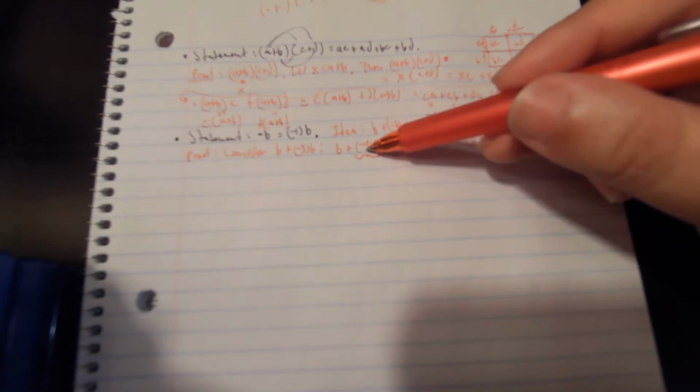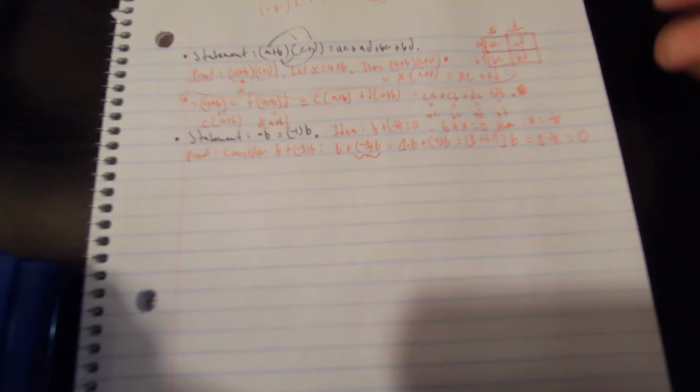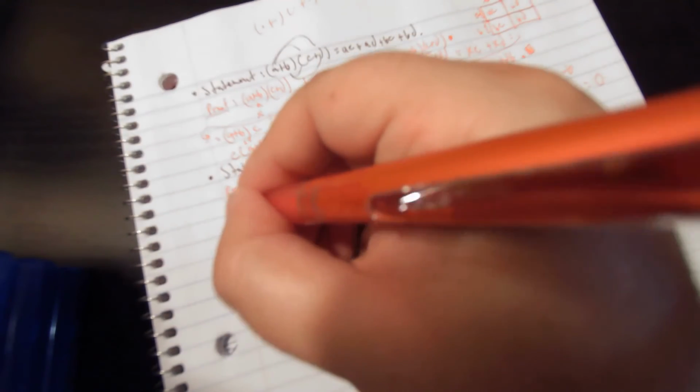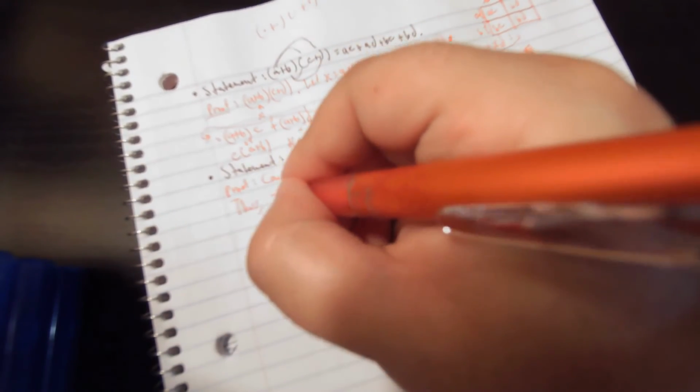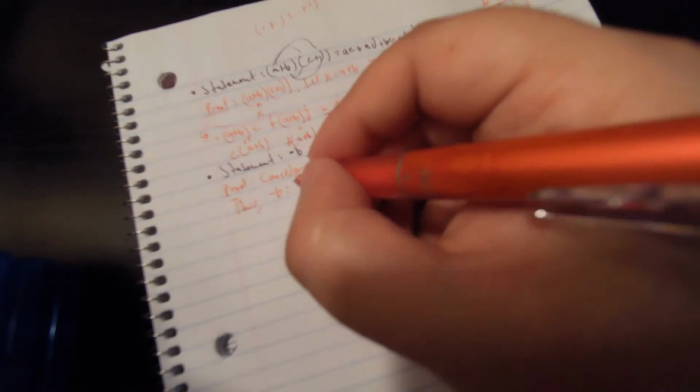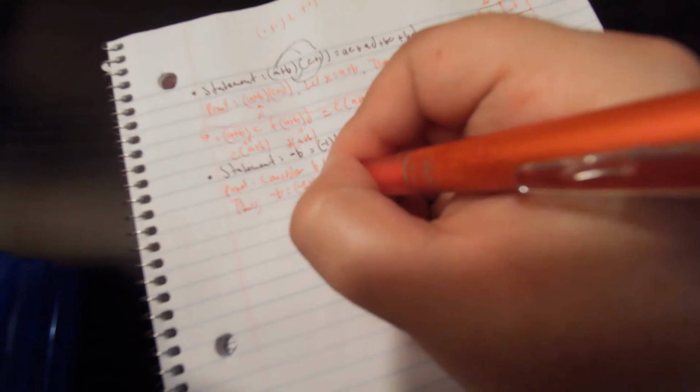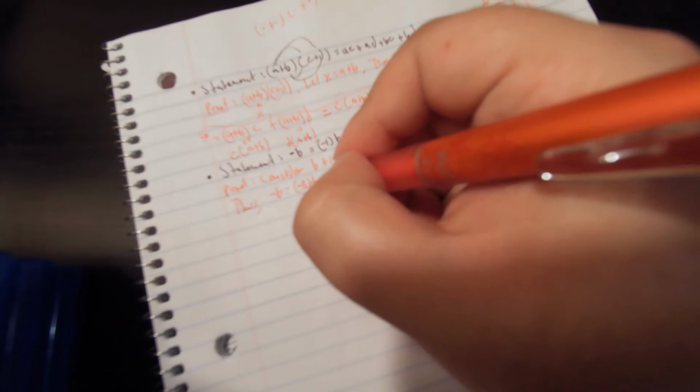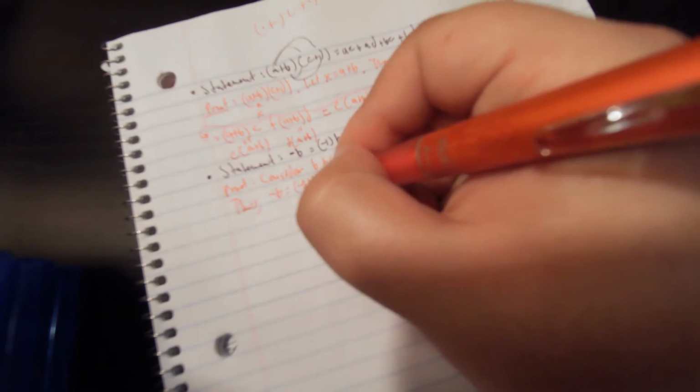So if b plus this number equals 0, and again, additive inverses are unique, thus negative b is equal to negative 1 times b. That's what we wanted. Again, we're using the fact that it's unique to prove that.